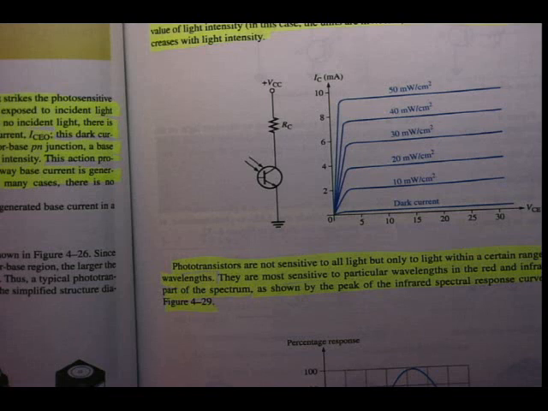If you look at the collector characteristic curves, it should look familiar to you. Again, it is IC against VCE, and remember previously where we had different IBs here, now it's going to be I lambdas. So as the current increases at the base, in this case caused by light intensity, I can see also that the collector current increases.